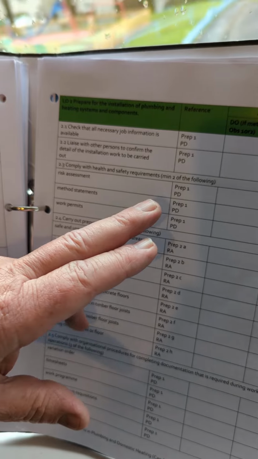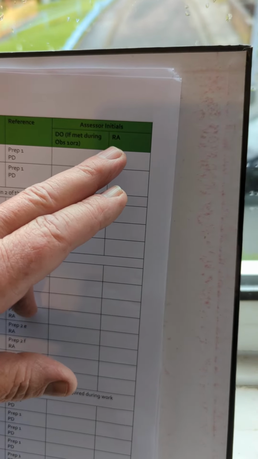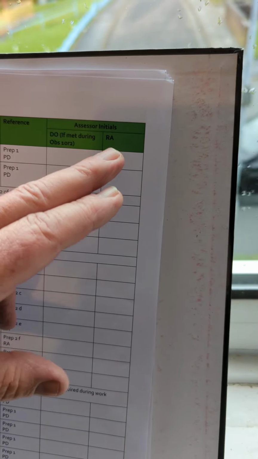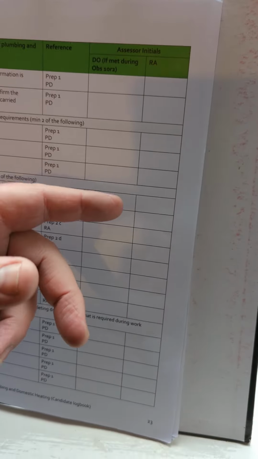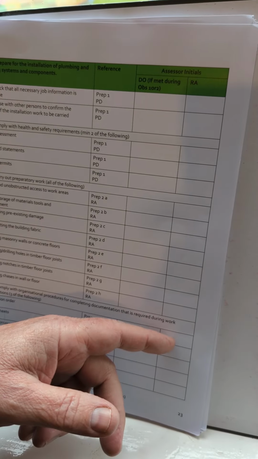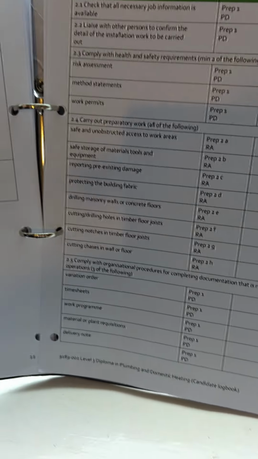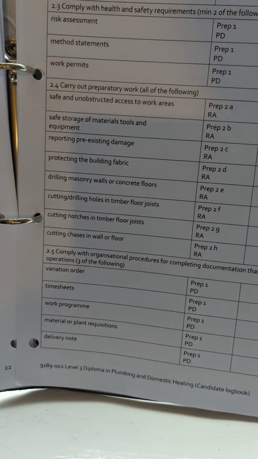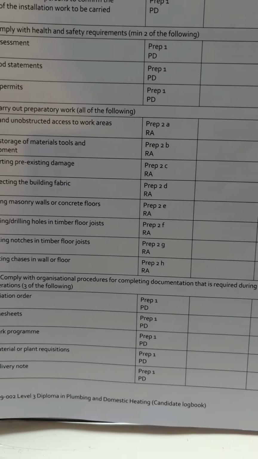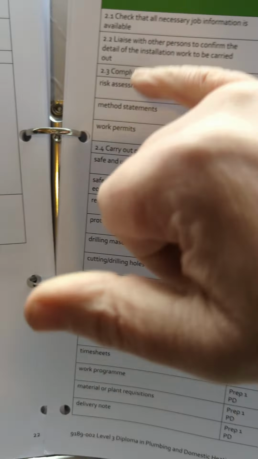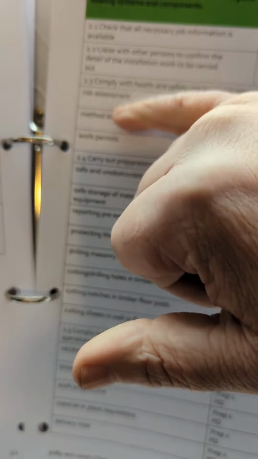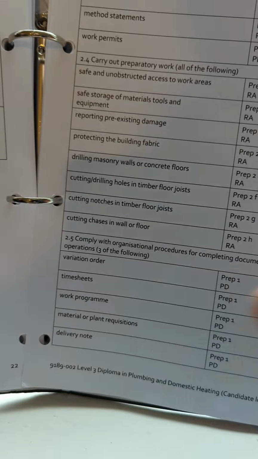The bits that I don't see will go into this end column. They'll do a write-up, and if I'm happy with the outcome of the write-up, then we'll put the ticks in there to say that criteria has been covered. Right. So we'll just go through a few examples here. So we've got safe and unobstructed access to work, etc. And you can see we've got 2.1, 2, 3, 4, and then there's 5.